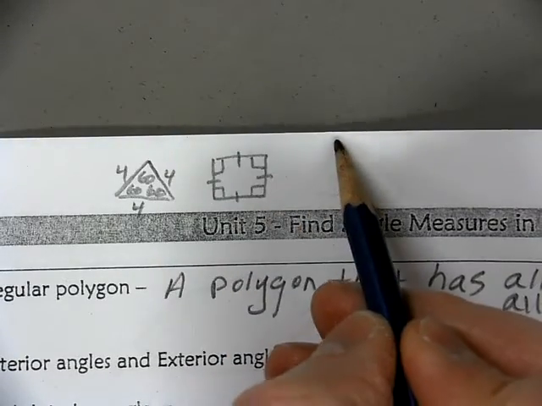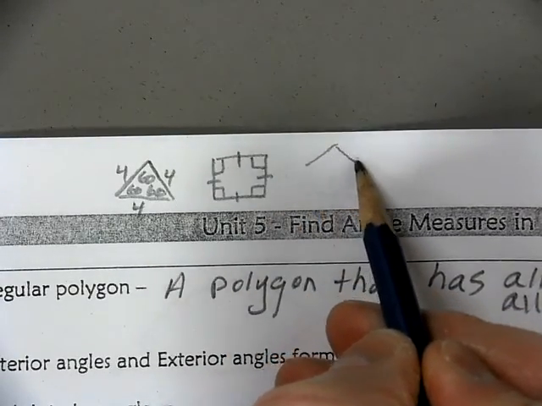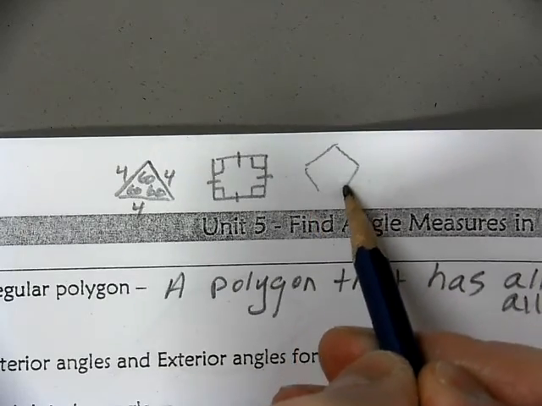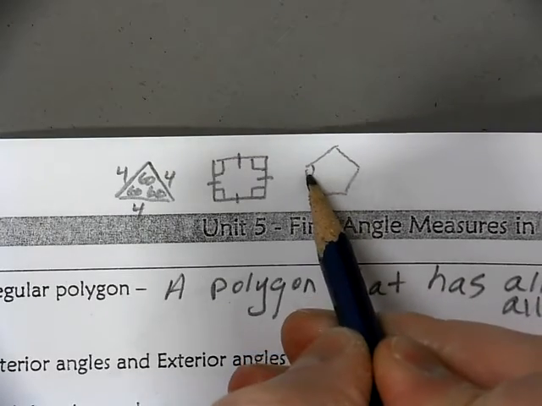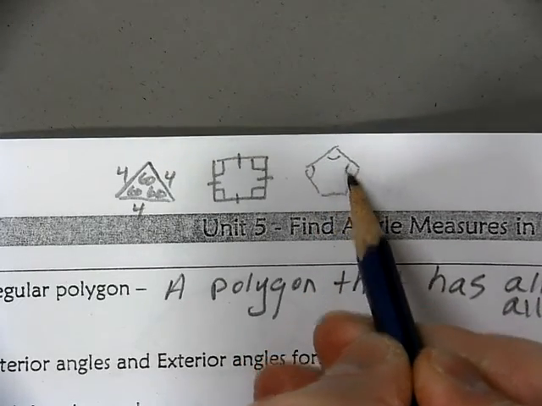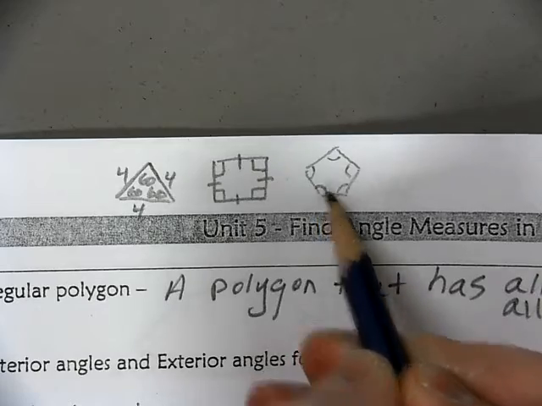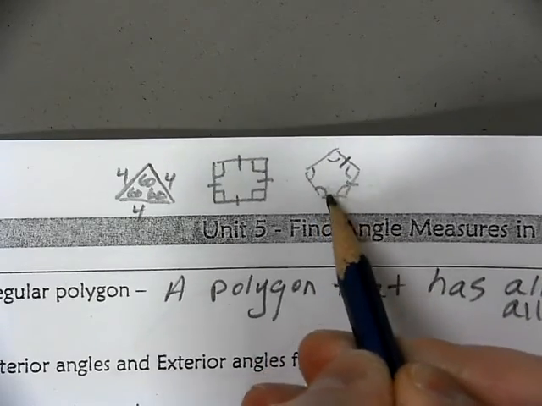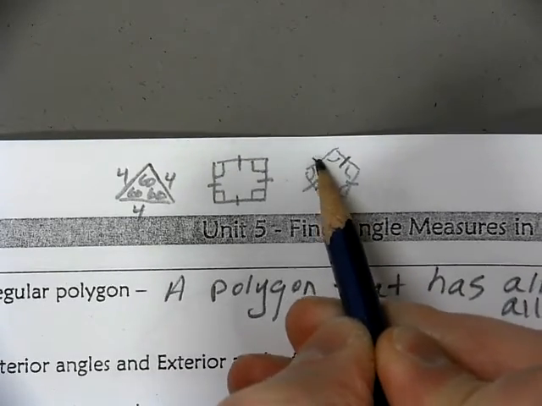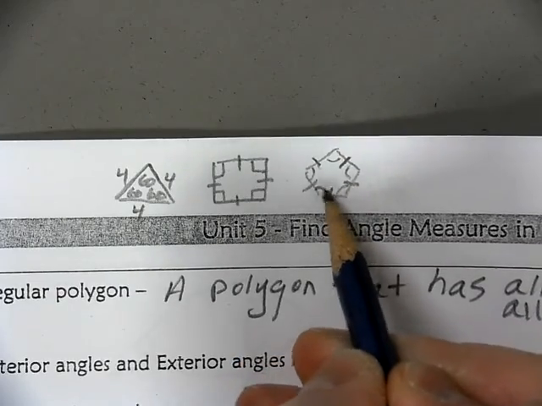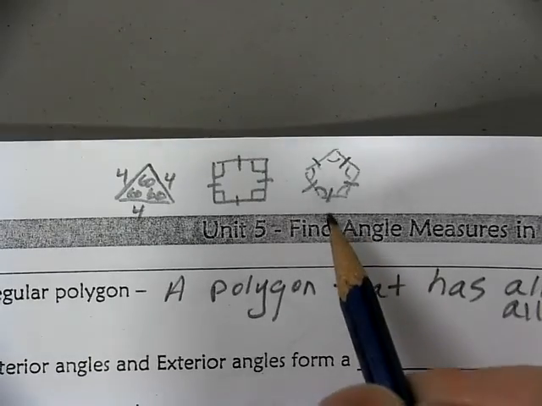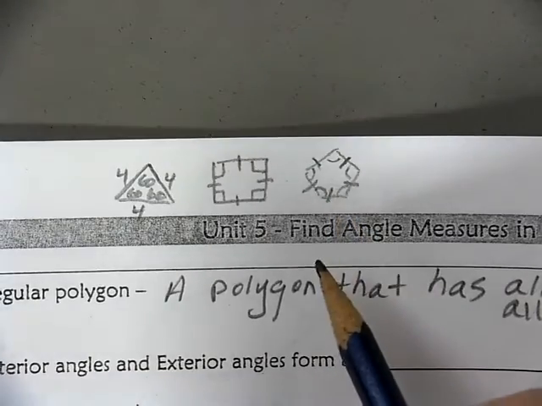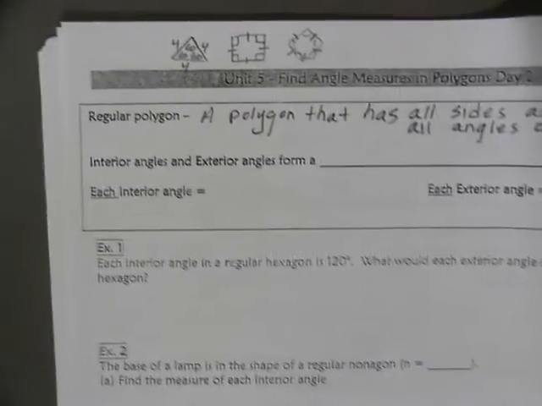Okay, and we can continue on the same idea with a pentagon, where all the interior angles are exactly the same and the sides are all the same. That would be a regular pentagon. Alright, so that's what a regular polygon is.